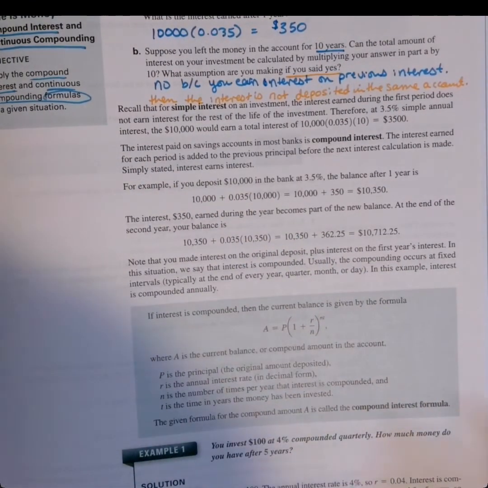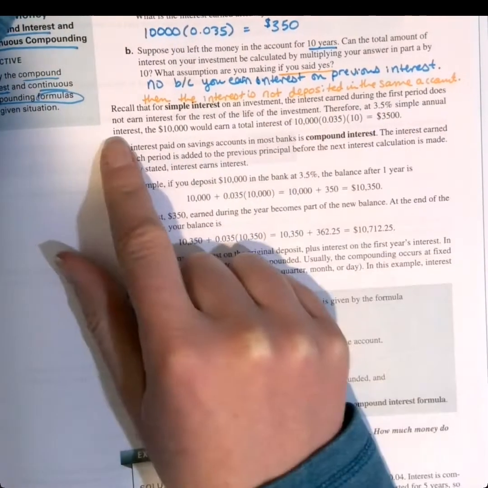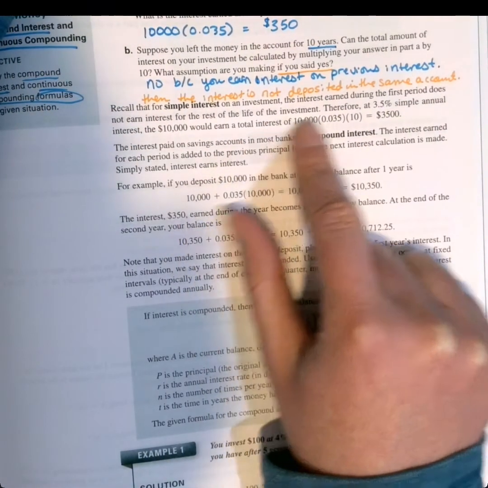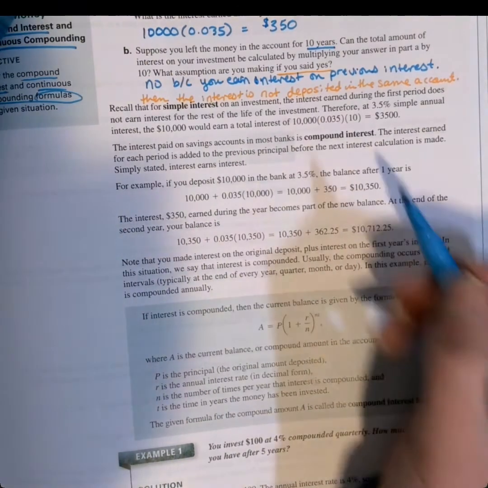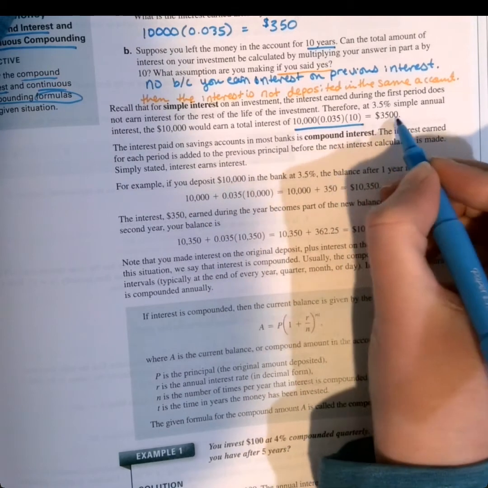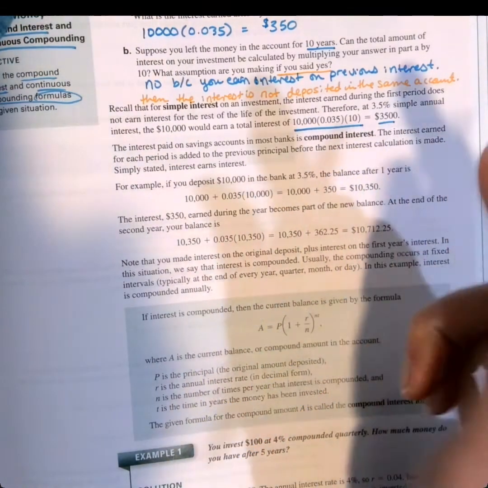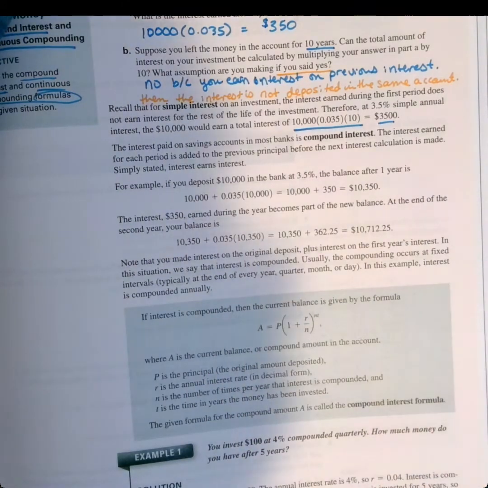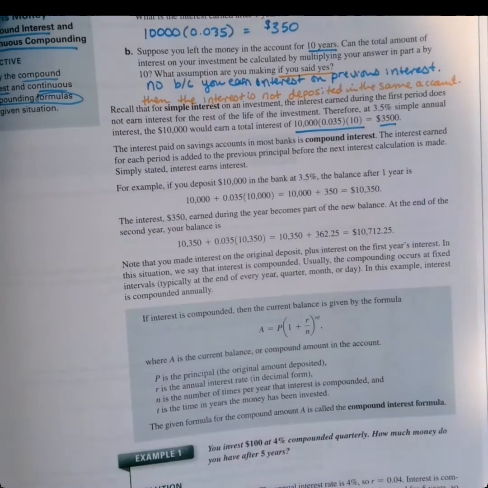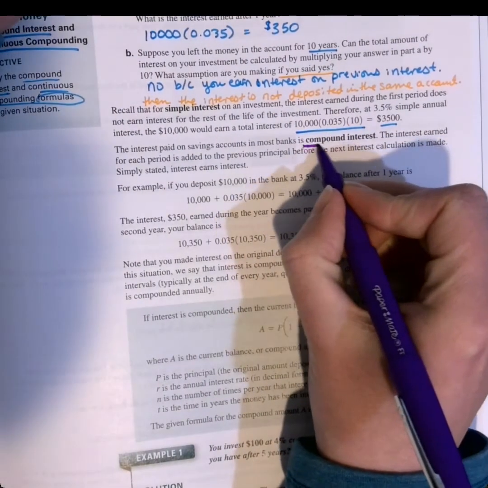Recall that for simple interest, the interest earned during the first period does not earn interest for the life of the investment. So if we did our simple interest of 3.5% for 10 years, we would earn an interest of $3,500, but we would not earn any interest on the interest earned. And who wants to do that? If you're going to keep this money in the account for 10 years, you should earn interest on your interest. So we would like to have compound interest instead.